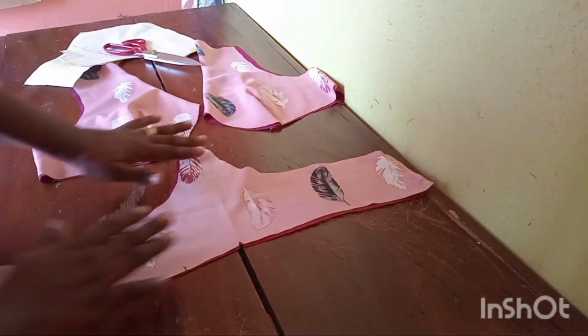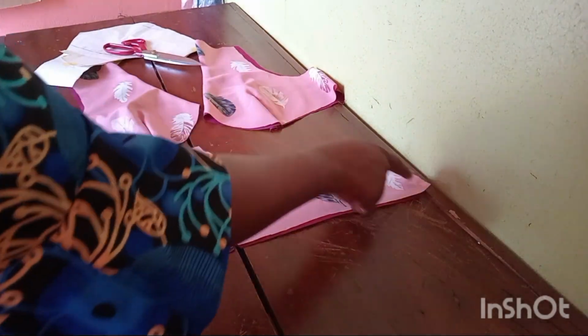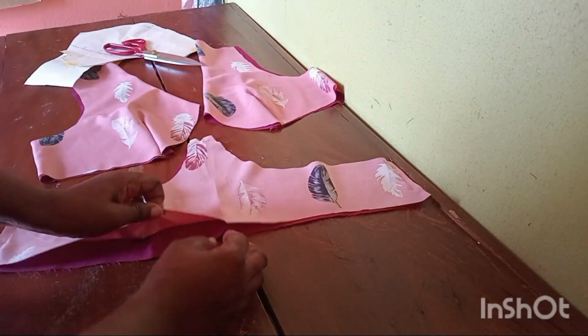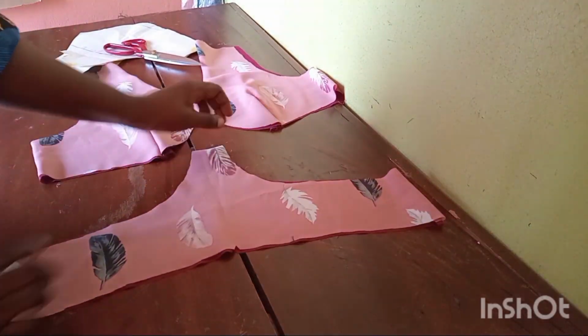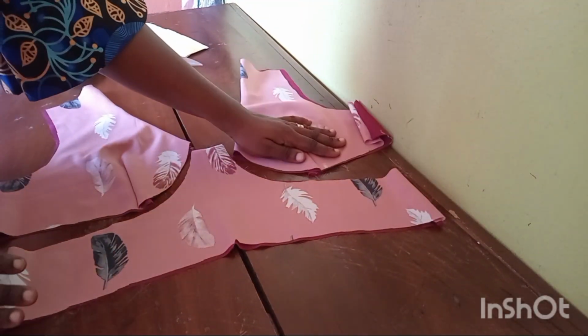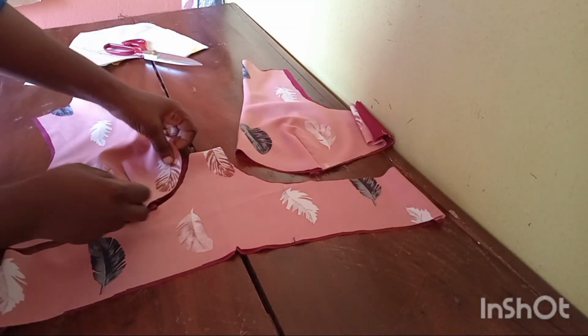So here is the practical section. Look at these three major materials. I want to join them together without showing my seam, all of my seam. All of the seam will be inside. All right. So what I did is I arranged them the way it should be.